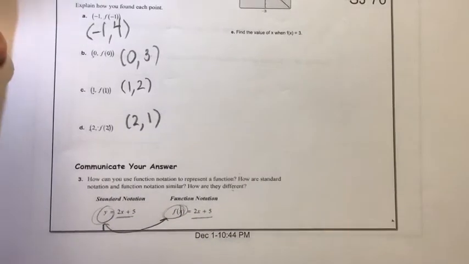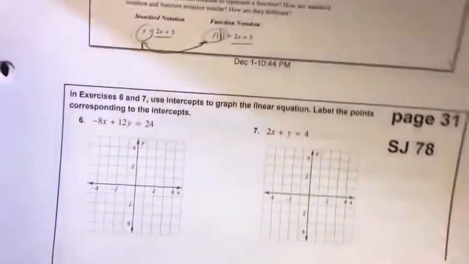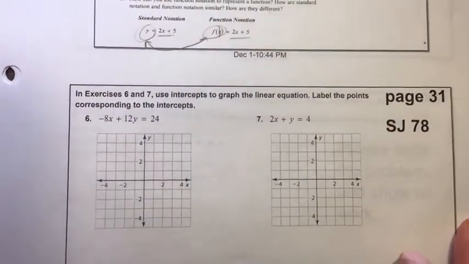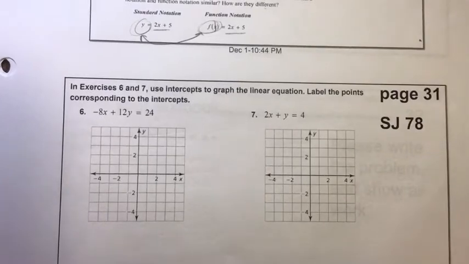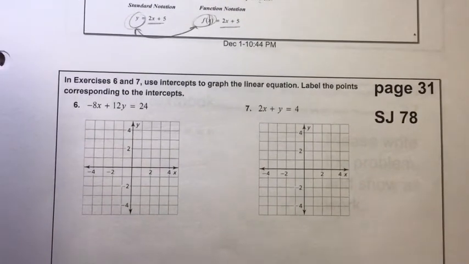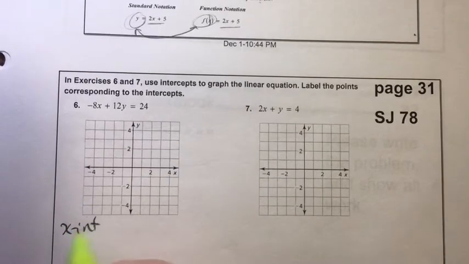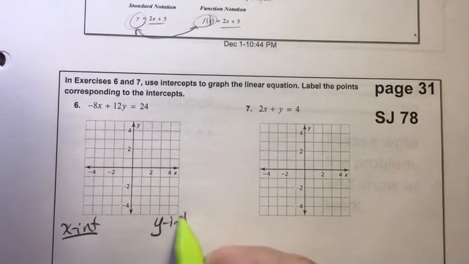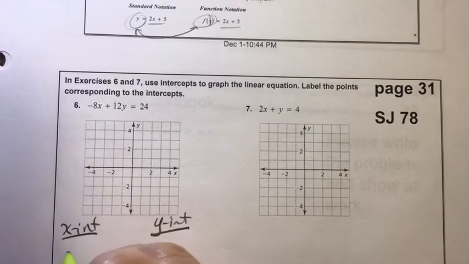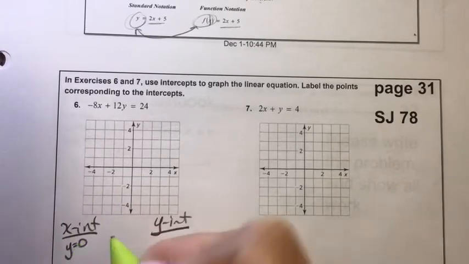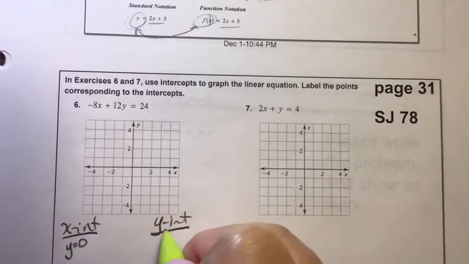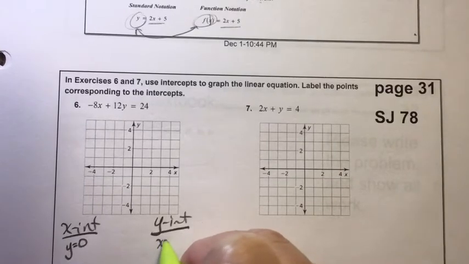Okay, let's look at 6 and 7. I know that this will be a review for you. You learned how to do this in 8th grade. It says, use the intercepts to graph. So I'm going to find the x-intercept and the y-intercept. To find the x-intercept, that's when you substitute 0 in for y. To find the y-intercept, that's when you substitute 0 in for x.